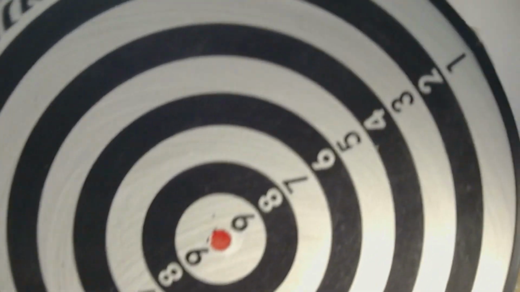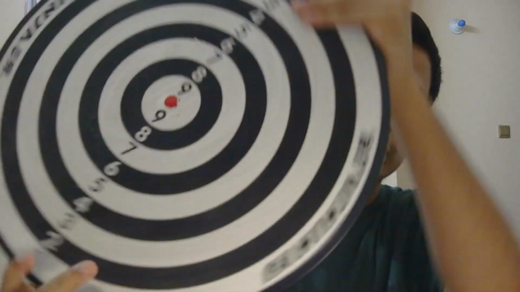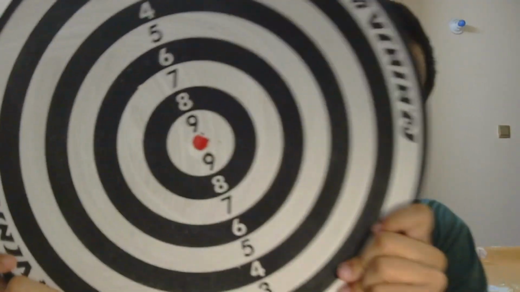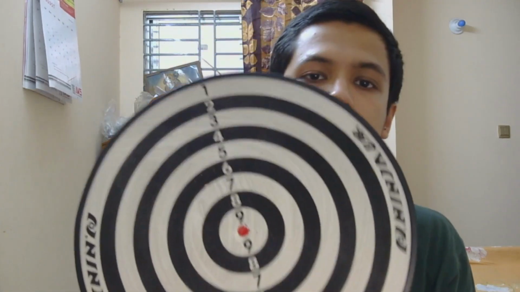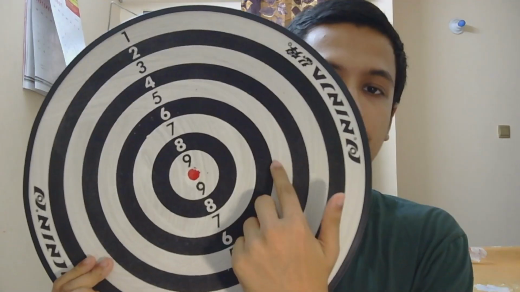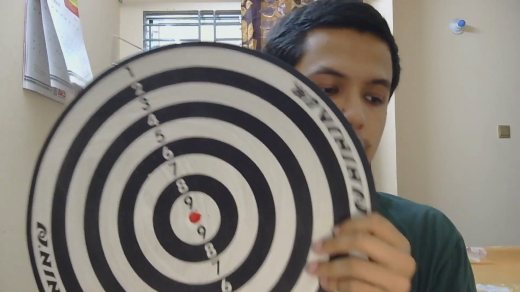Now, if I want to give you a practical example, suppose this is a dartboard. I hope you can see me. So in this dartboard, suppose we were supposed to get the value 9.